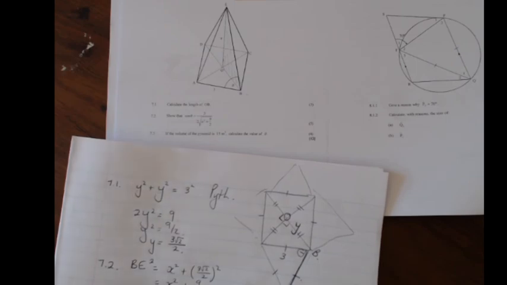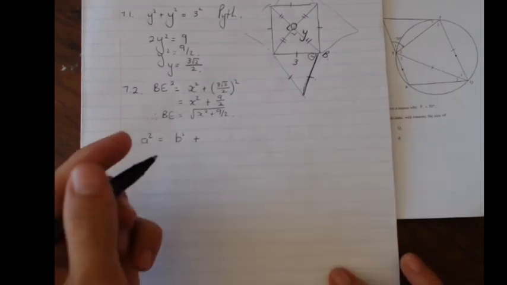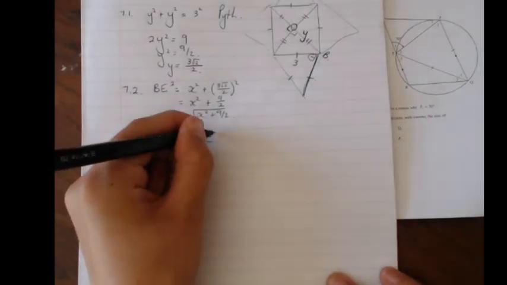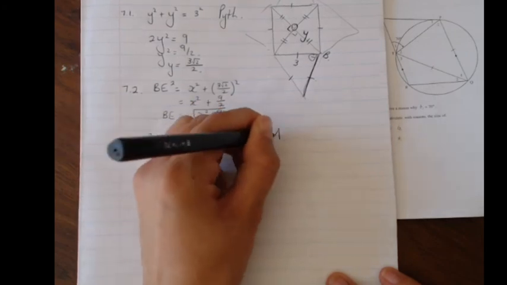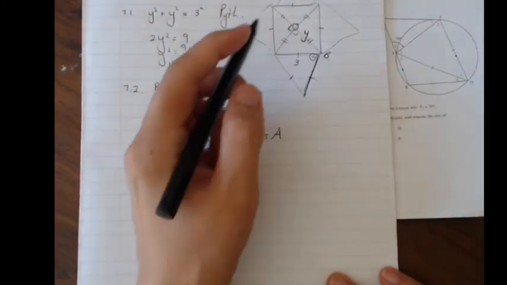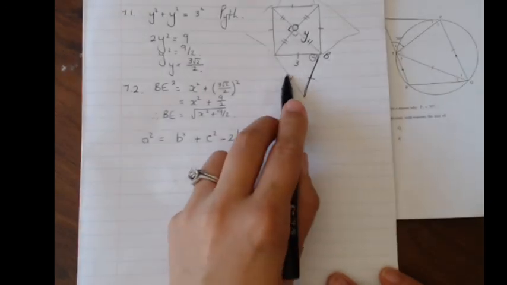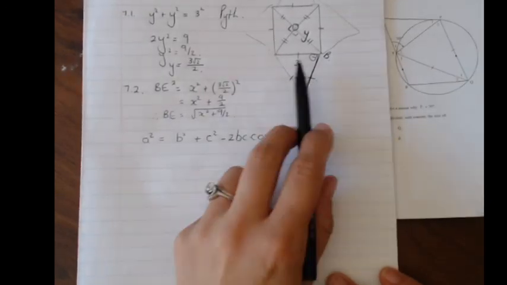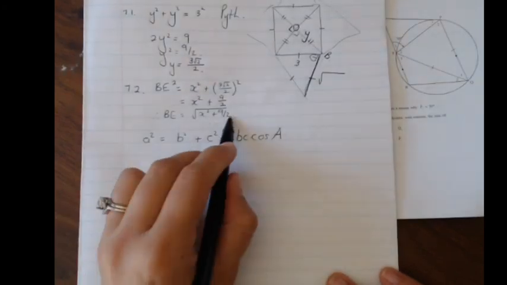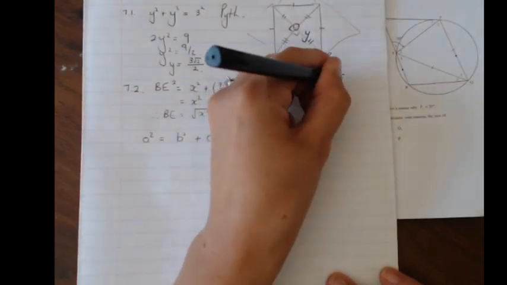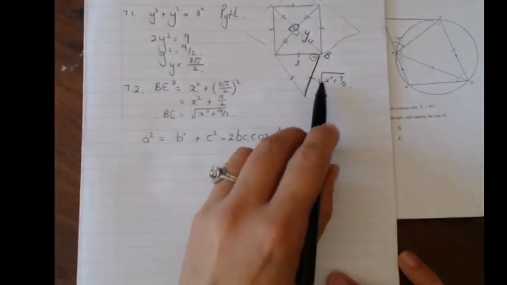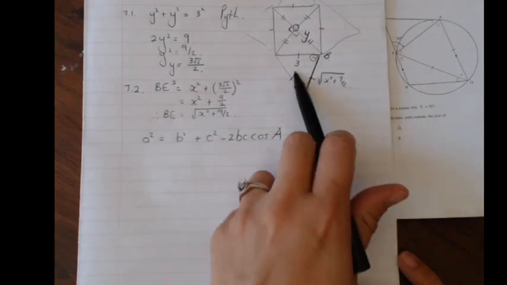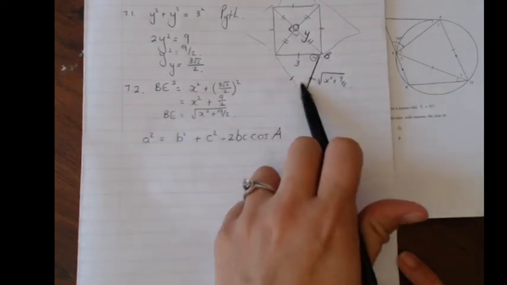And that's my theta. So I'm going to use that as one of my side lengths. Cos rule. A squared is b squared plus c squared minus 2bc cos A. I'm going to use this angle here as my A. So across from that, which I have, this is root x squared plus 9 over 2, which is also this, and that side length there is 3. So that's my theta. This is going to be my A, which is also that.